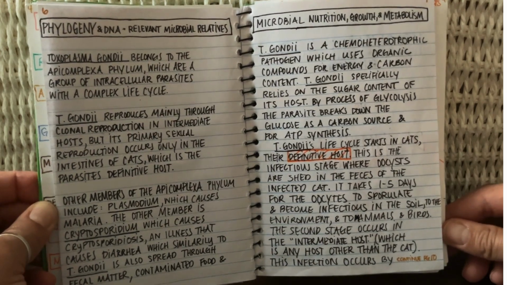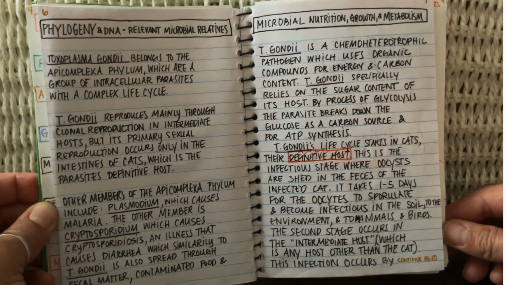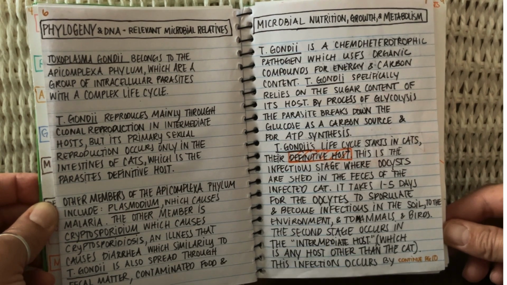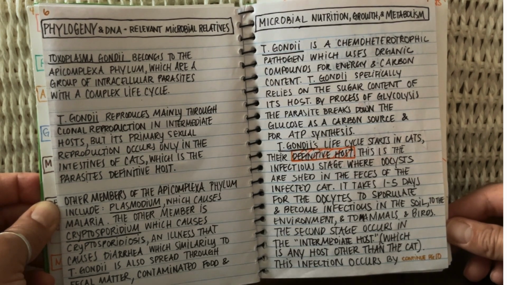T. gondii's life cycle starts in cats, their definitive host. This is the infection stage where oocysts are shed in the feces of the infected cat. It takes 1 to 5 days for the oocysts to sporulate and become infectious in the soil, to the environment, and to other mammals and birds.